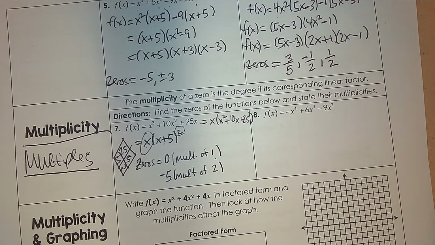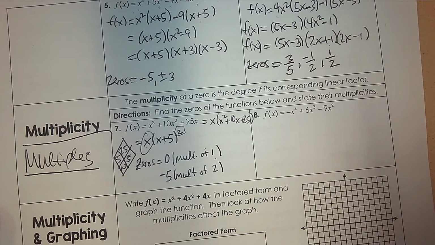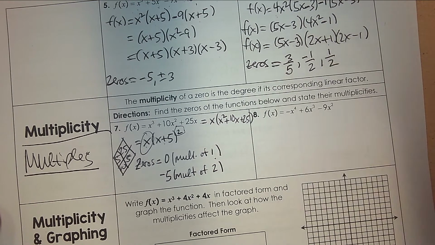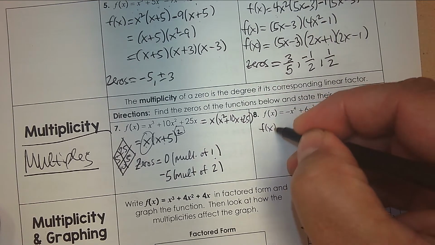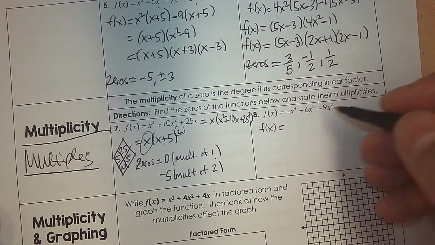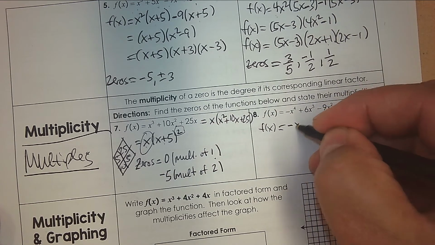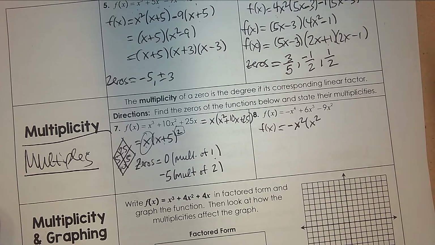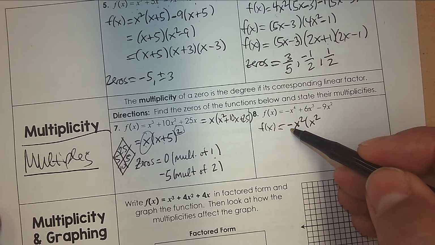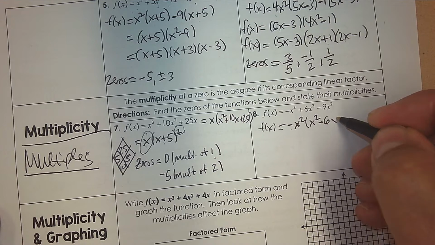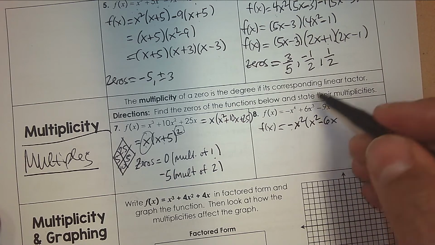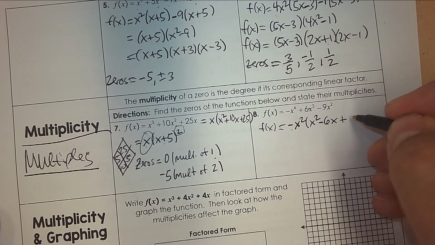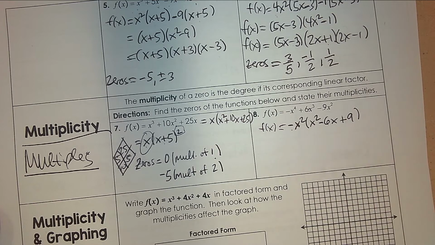Let's try that again. Can you find the zeros and multiplicity? So for number 8, factor. I can see that what they have in common is a negative x squared. That leaves me with x squared. 6 divided by negative 1 is negative 6x. Negative divided by negative gives me positive 9.